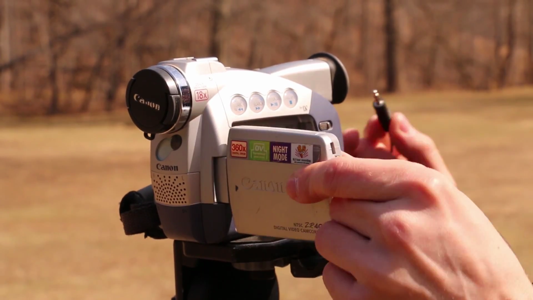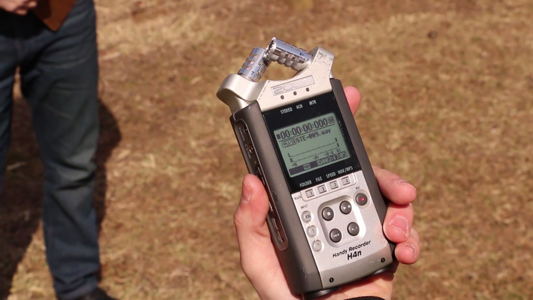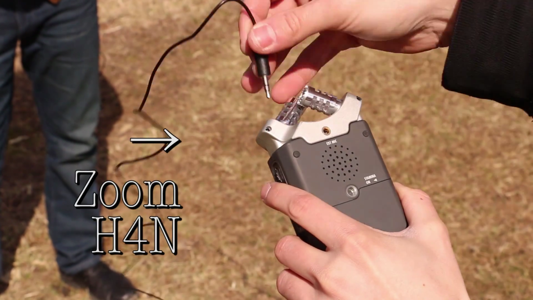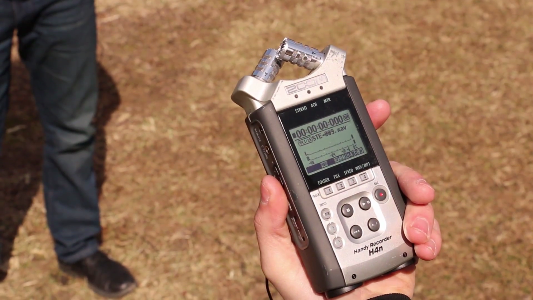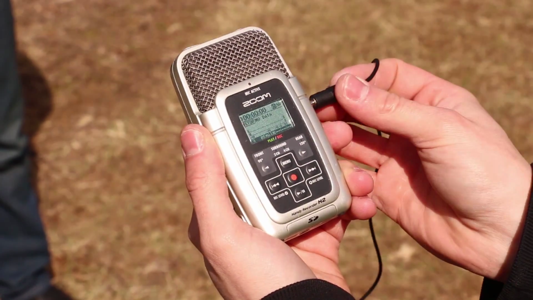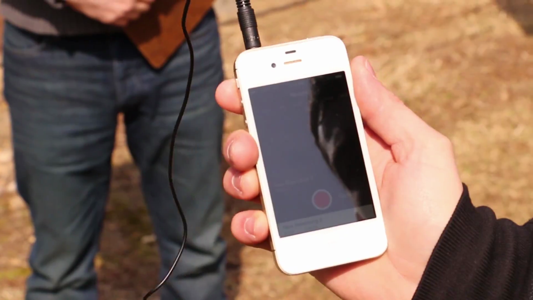If yours doesn't, you'll need to either upgrade to a better camera or get an external audio recorder. Our favorite is the Zoom H4n, although it might be a bit much for the occasional one mic interview. We've also gotten good results with its little brother, the Zoom H2. If you're so inclined, you can even record onto your phone.